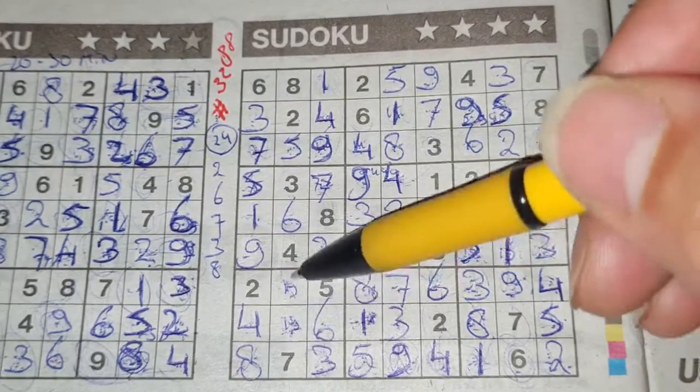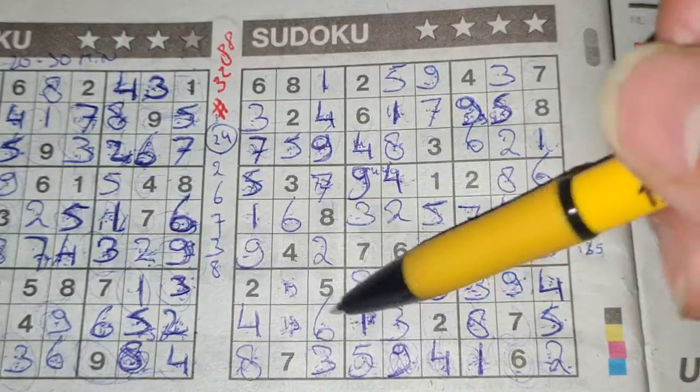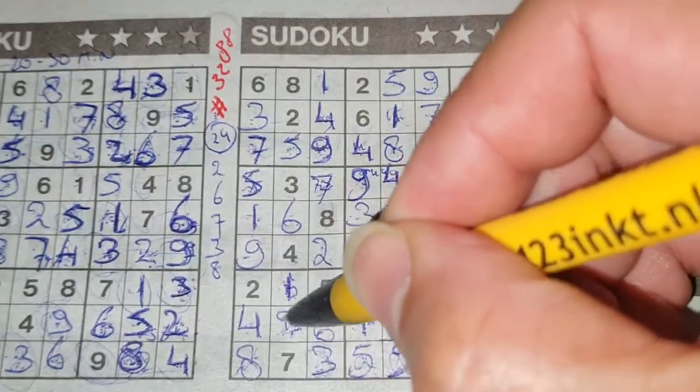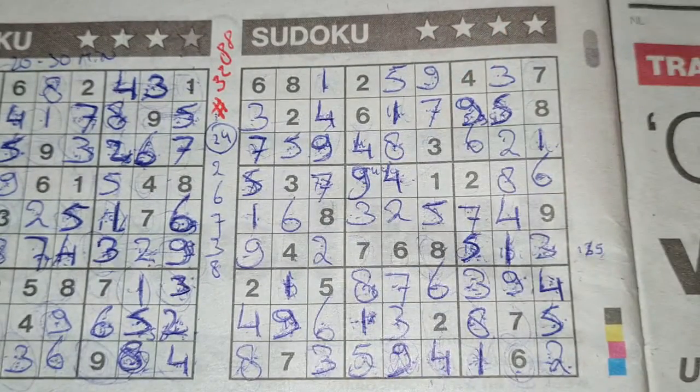Alright. Last two numbers, 1 and a 9. We see here 1, no 1 there. 1 should be here, and the 9 goes there.